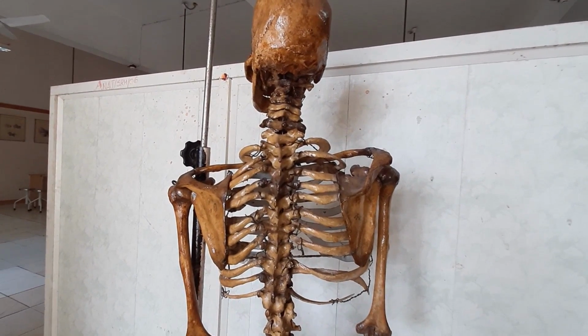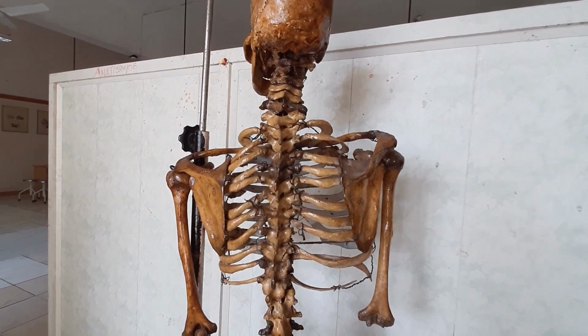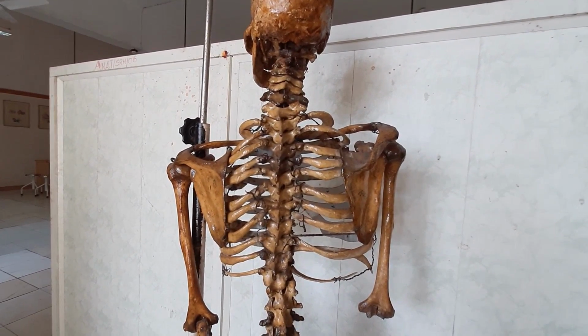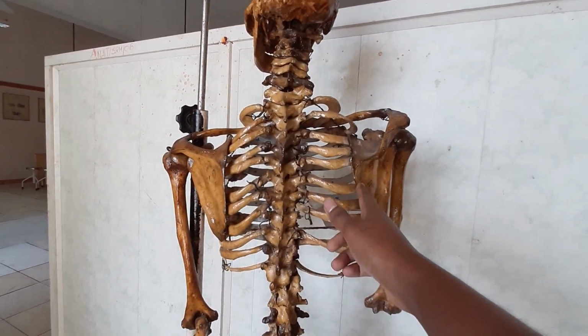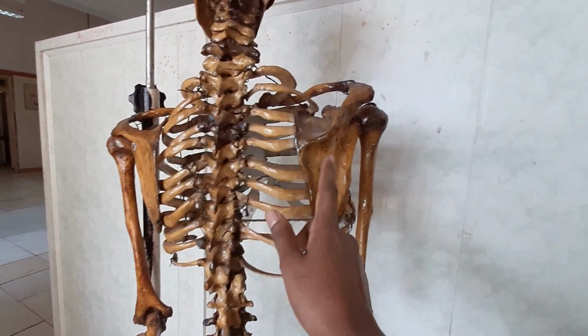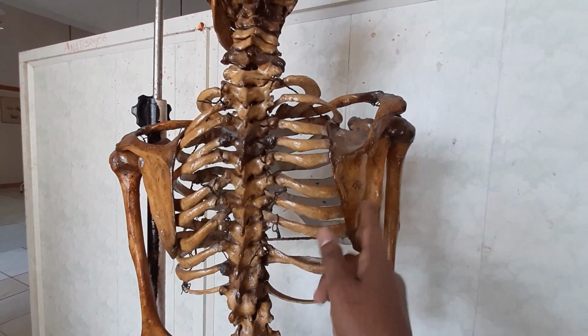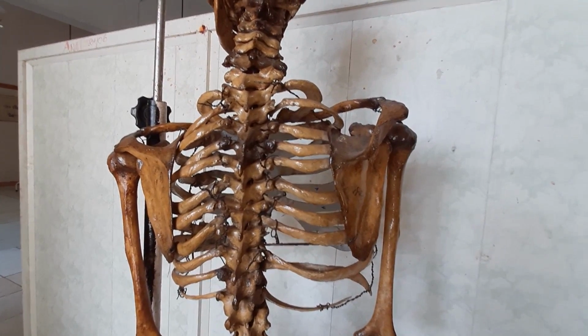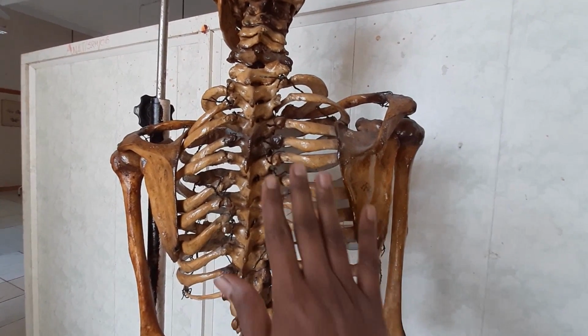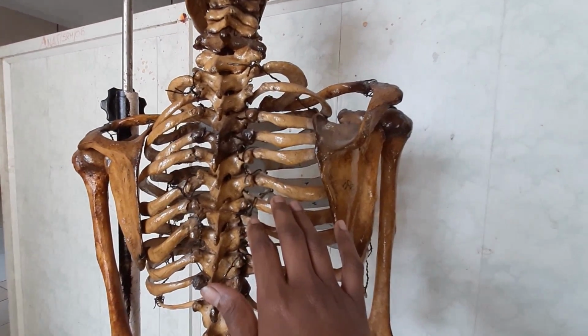Hi students, today you are going to learn about the scapula. There are two scapula, one on the right side and one on the left side. The scapula is an example of a flat bone. Where does it lie? It lies on the posterolateral aspect of the thoracic cage.